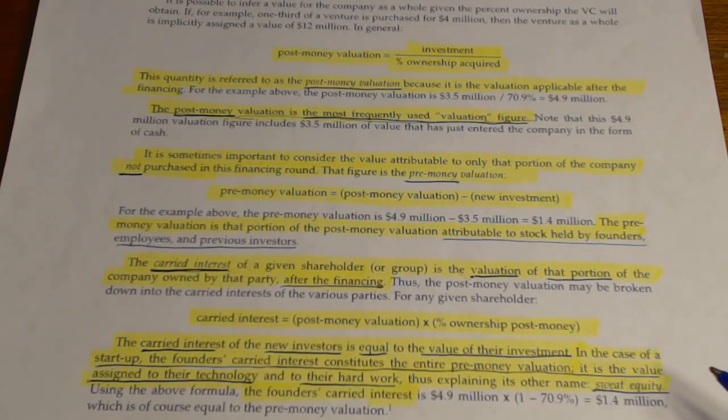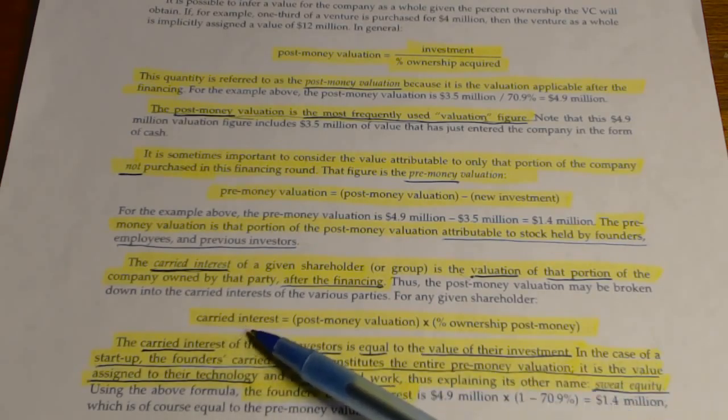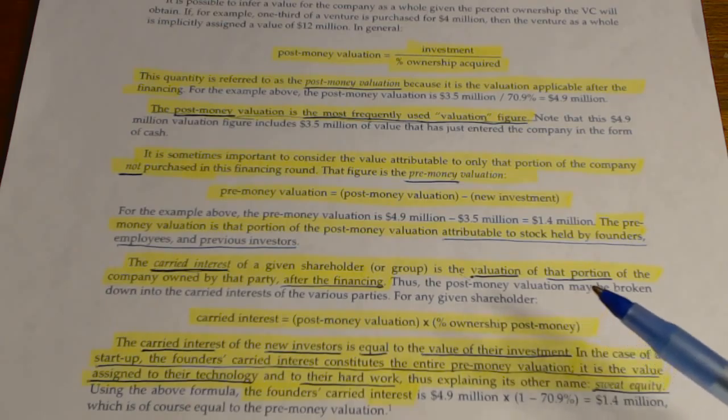Okay, and they may have had some cash in there too, but that's what carried interest is in the case of the original founders. So using the above formula, the founders' carried interest is the post-money valuation of 4.9 million times what their ownership is. Well, you know the VC owns 70.9%, so they own 1 minus that. They own 29.1%, which equals 1.4 million.